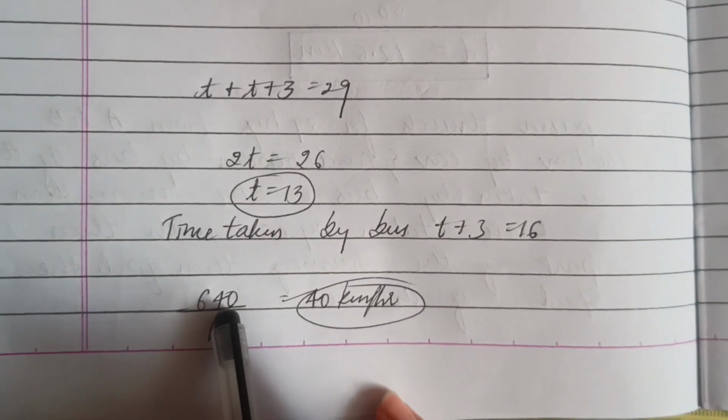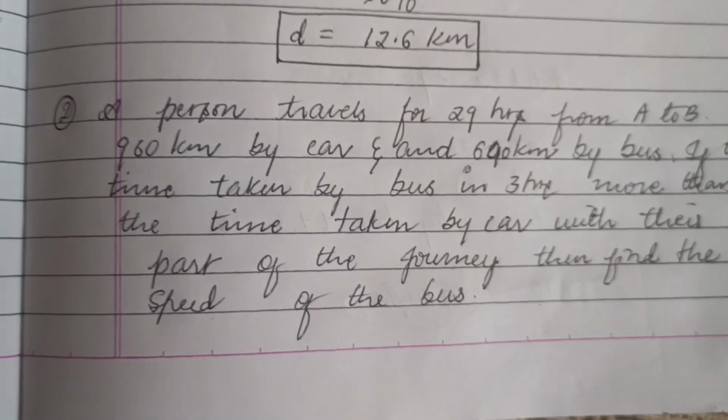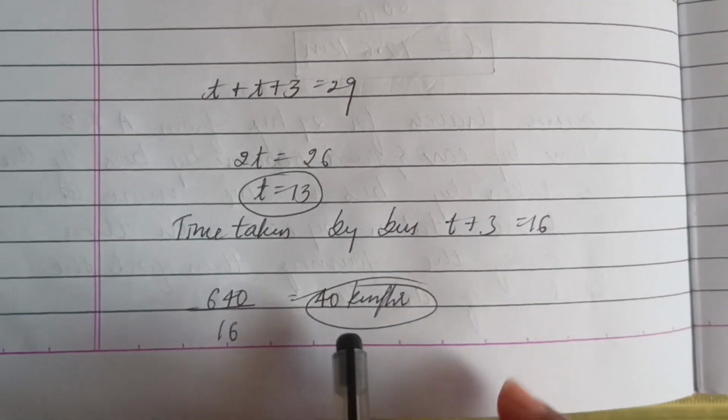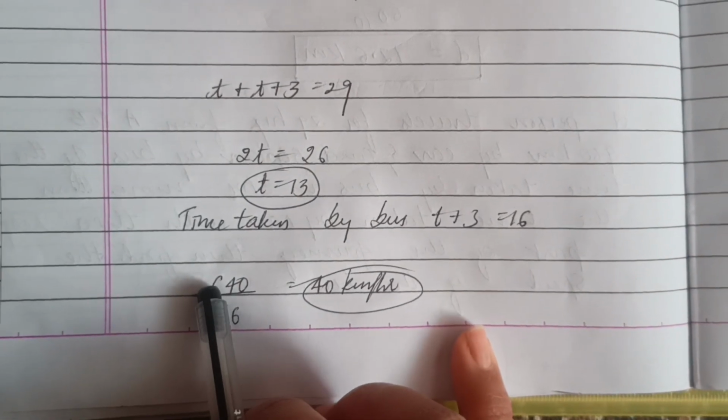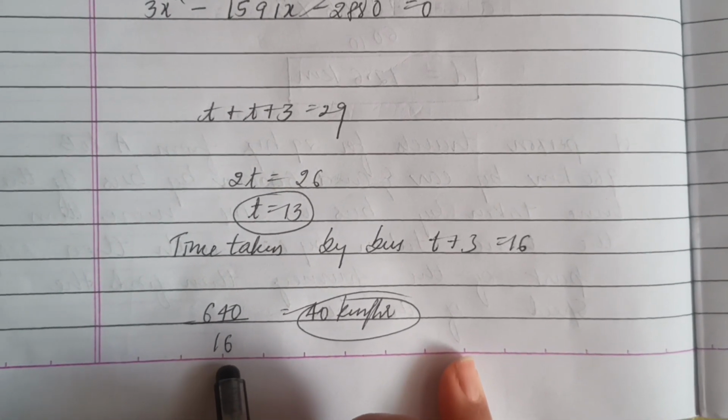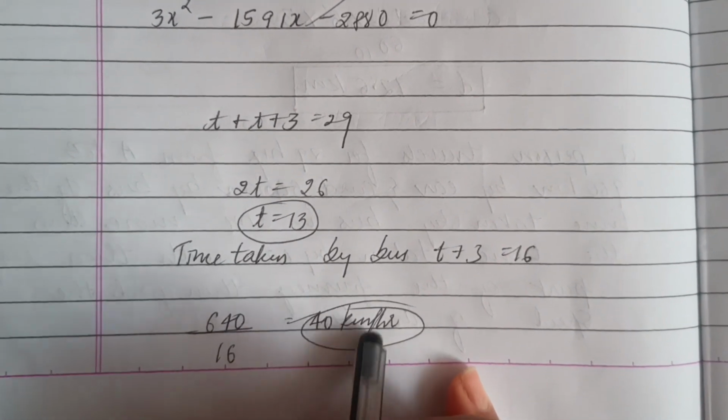Then they have asked to find the speed of the bus. So the speed of the bus will be the distance traveled by bus, that is 640, divided by the time, that is 16, which gives you 40 km per hour.